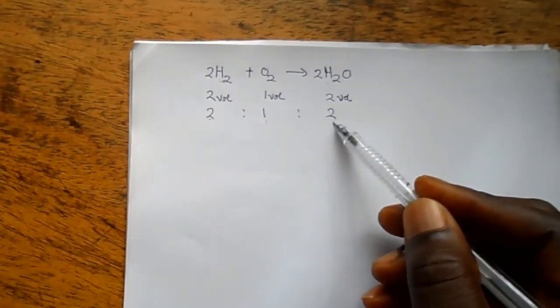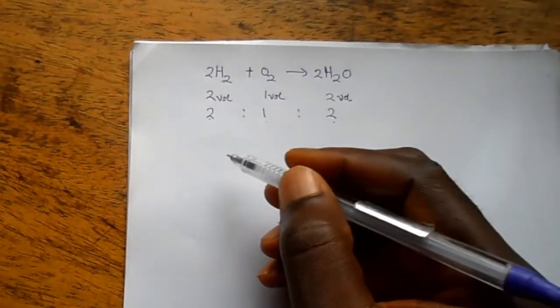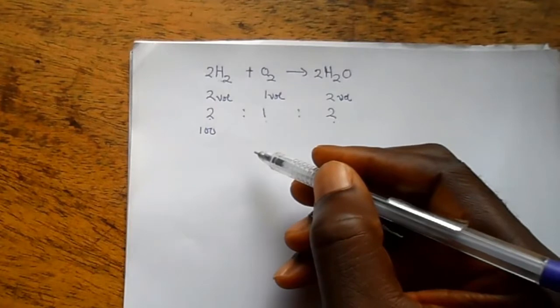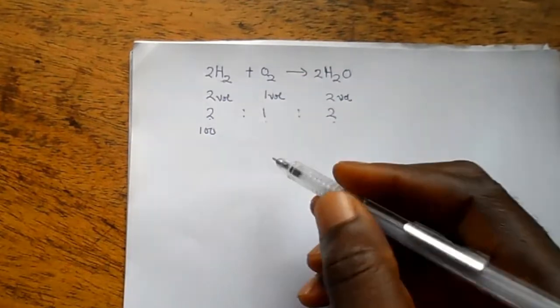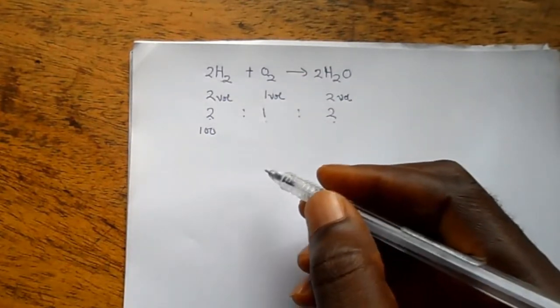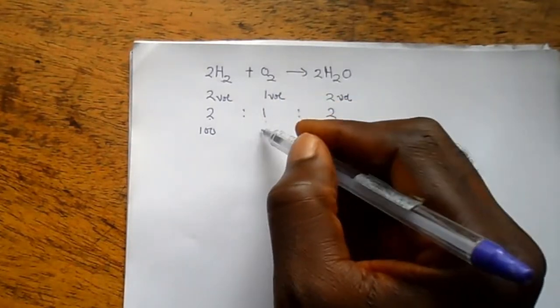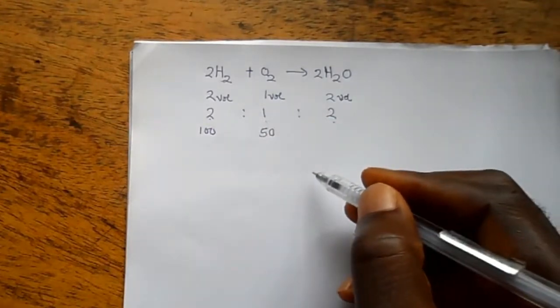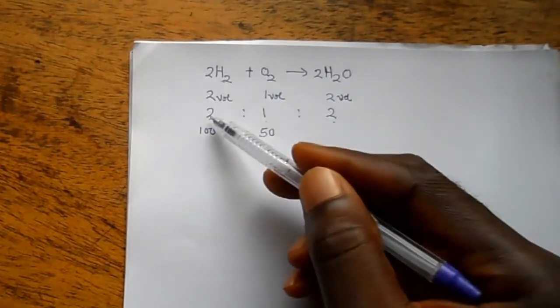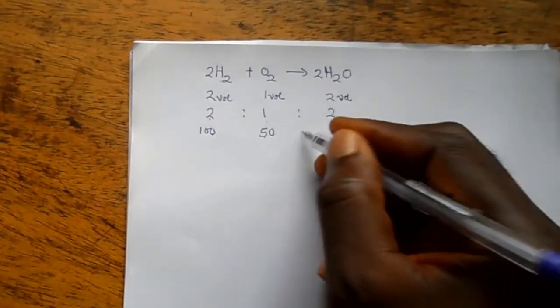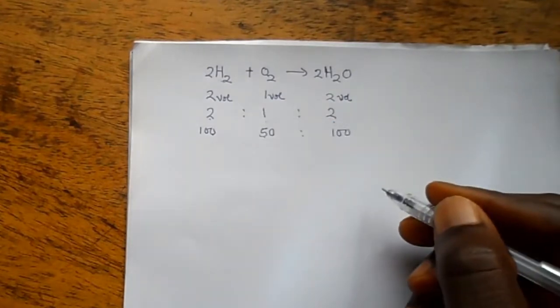Now let's see, from the question we're told that 100 cm³ of hydrogen was used. This simply means that out of this 100 cm³, 50 will be consumed, because the ratio is 2:1. If you take 100 here, then 50 of it will be consumed to give 100 of water.